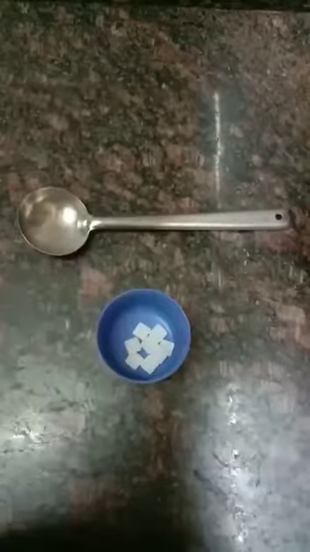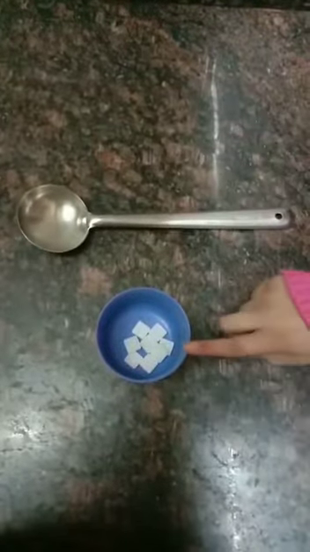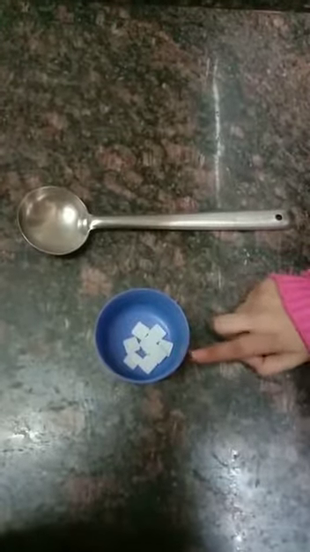Is this possible? Can any solid be directly converted into gaseous form on heating without converting into liquid form? Come on, let's see. For this experiment, we need a serving spoon and some cubes of camphor, which are easily available in your kitchen. So let's see.